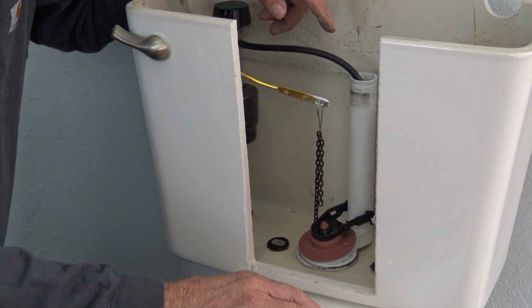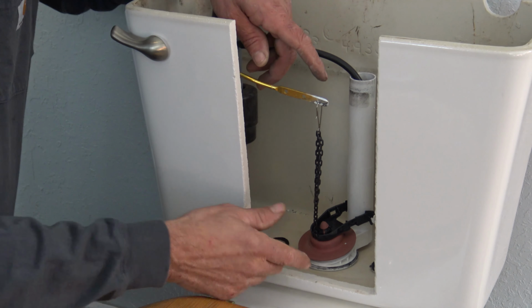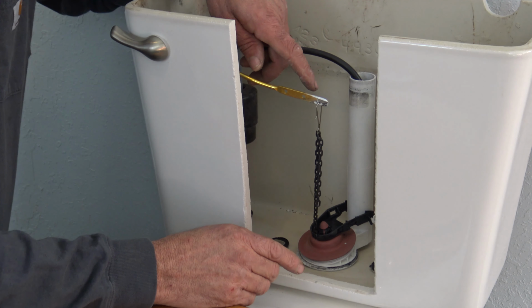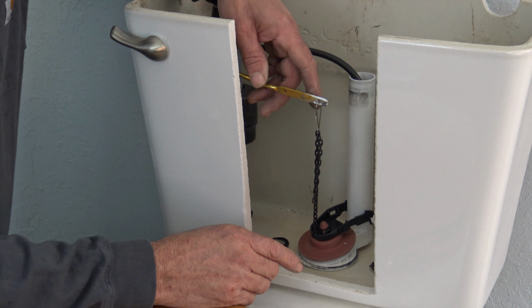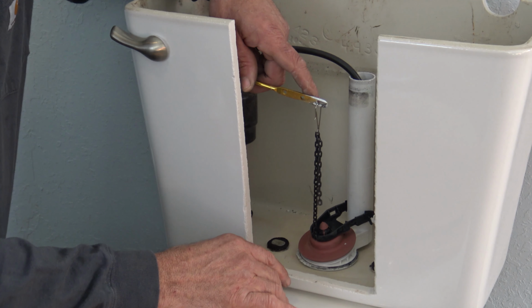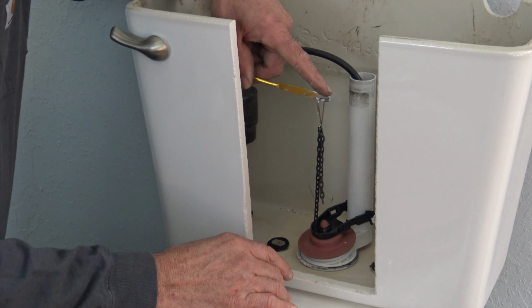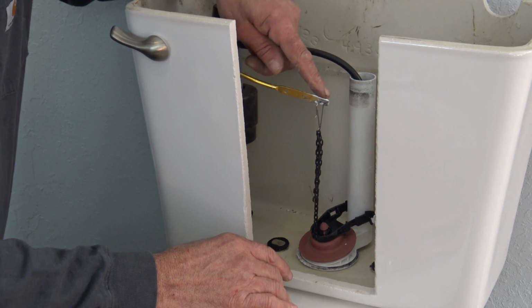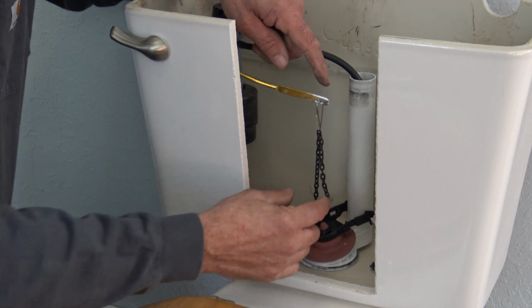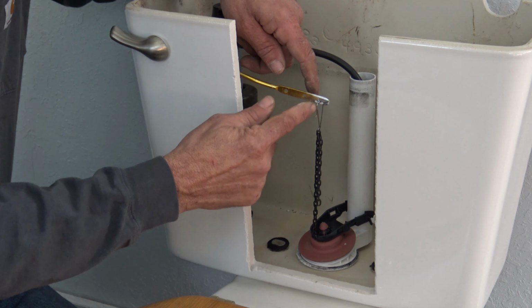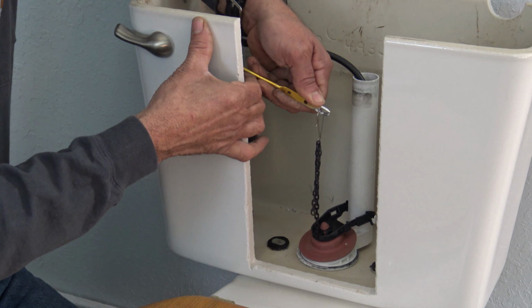The symptom of this problem is that you're going to see water running into the bowl and it constantly refilling. I know that sounds the same as just the flapper, but this is something that could be checked right away, and just make sure the chain isn't tight. If it's tight, just readjust this clip here, or just give it a little bend.